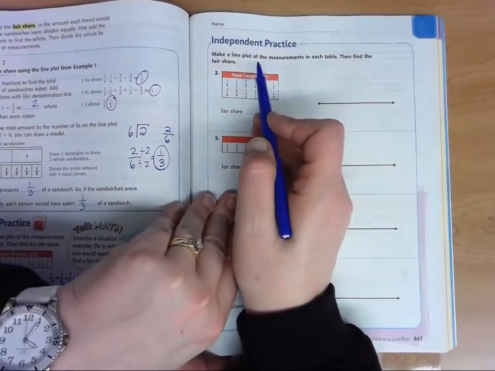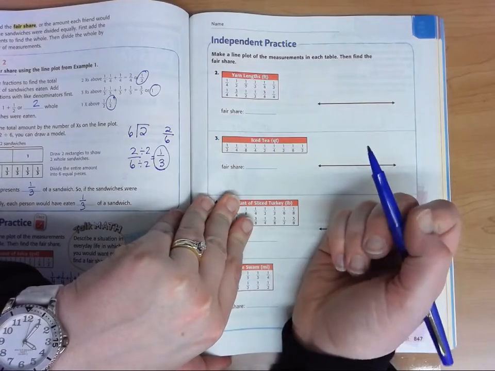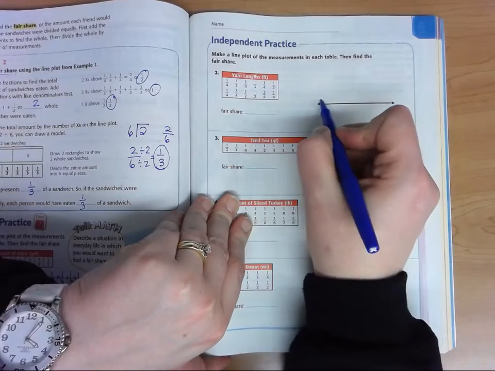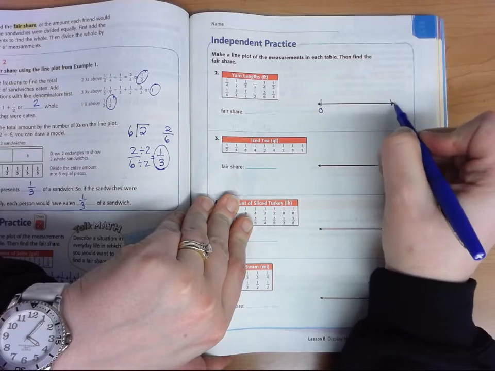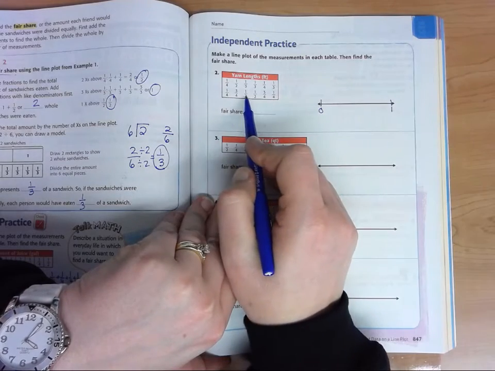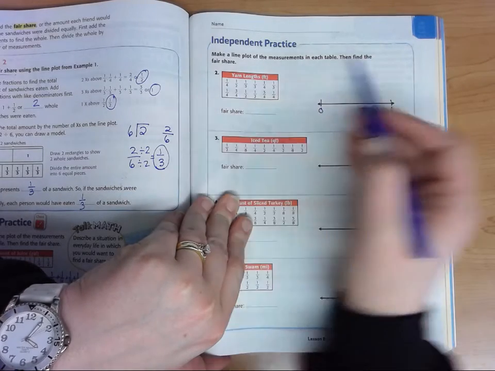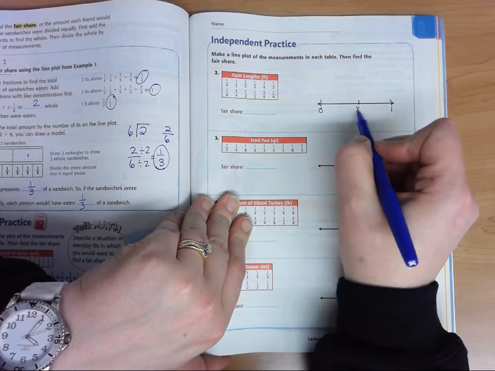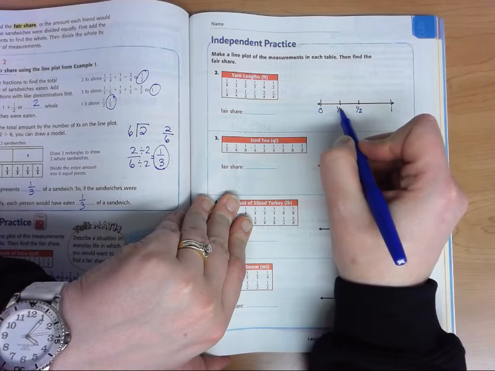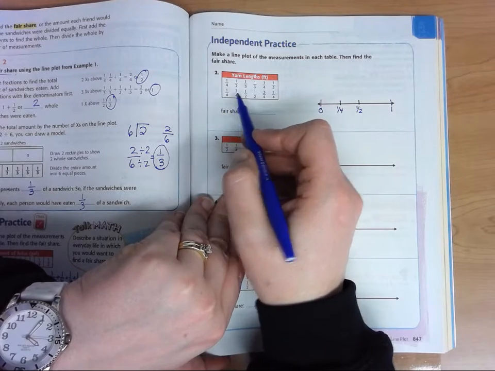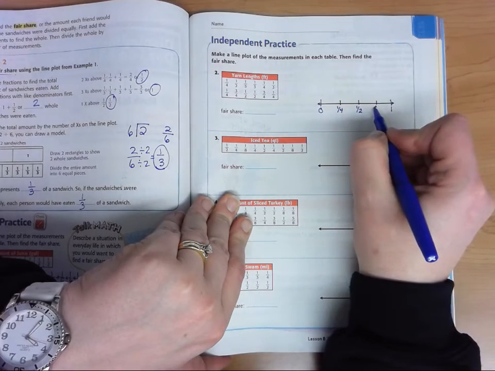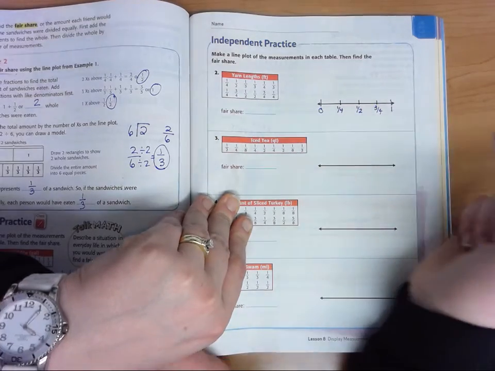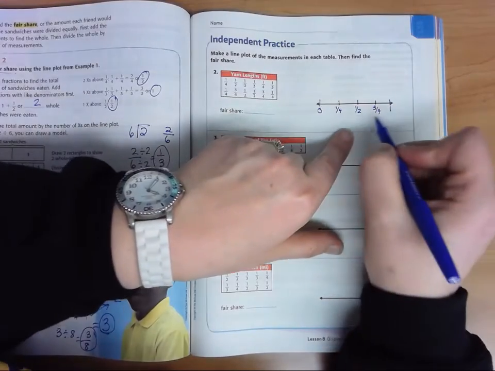Make a line plot of the measurements again, then find the fair share. Well, here now they gave us some different measurements. So again, we're going to put a 0 and a 1. I see halves, I see fourths, 3/4. Oh boy. Okay, I'm going to need a half. I'm going to need a fourth. I'm going to need a 3/4. Remember, halfway is 2/4, right?